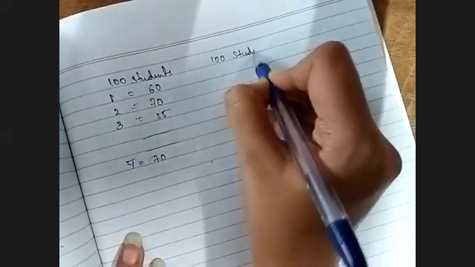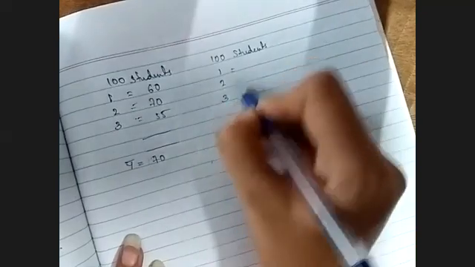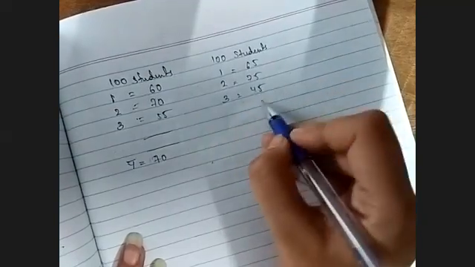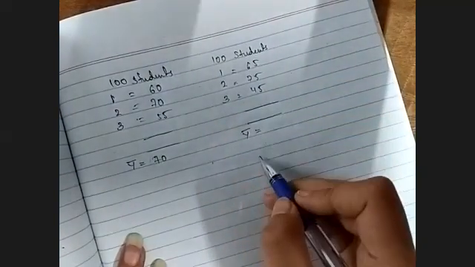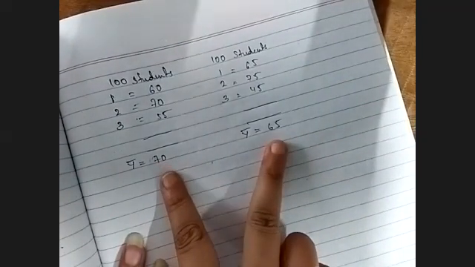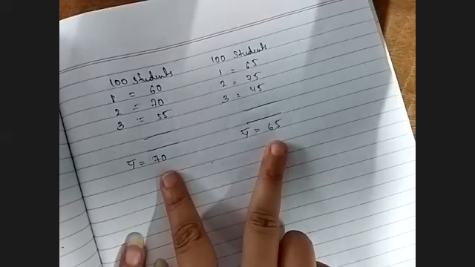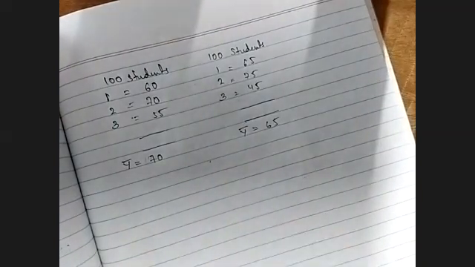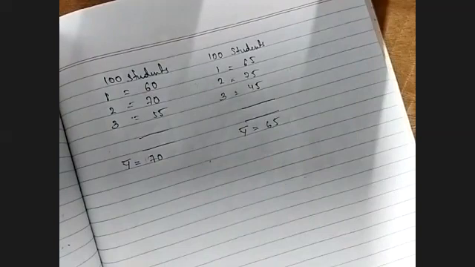Now you will go to the other group of students. They also have some marks, like 75, 45. In this way you will again find some average. So you have some different averages, right? Maybe they are similar, maybe they are not similar, because different students have different marks. So you have differences in their marks.